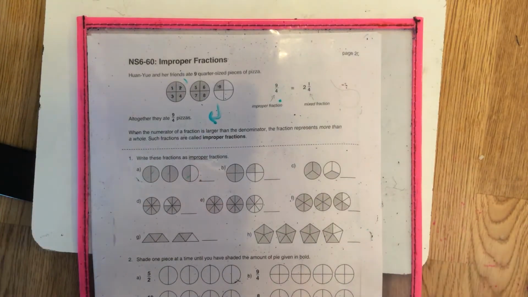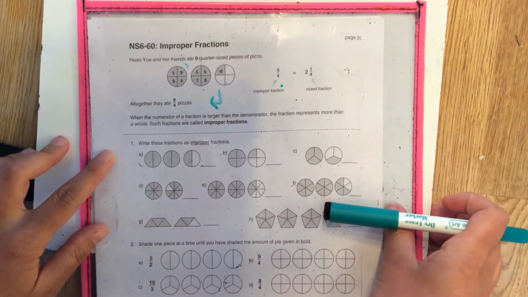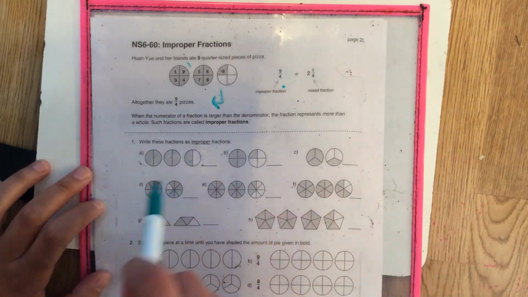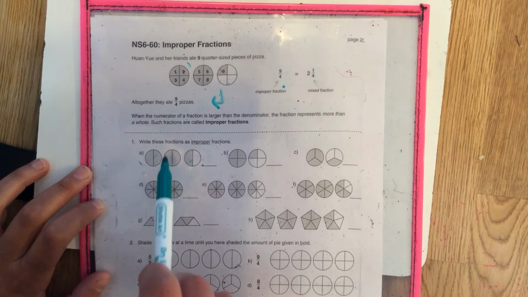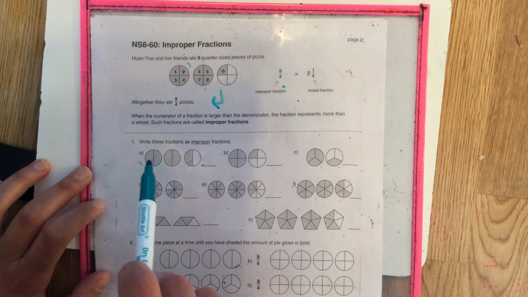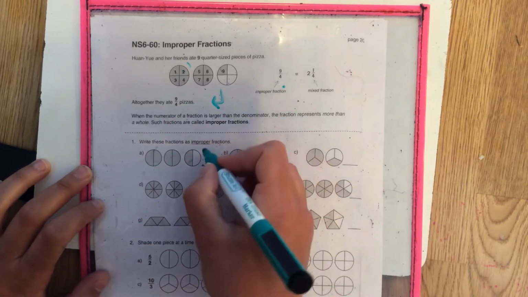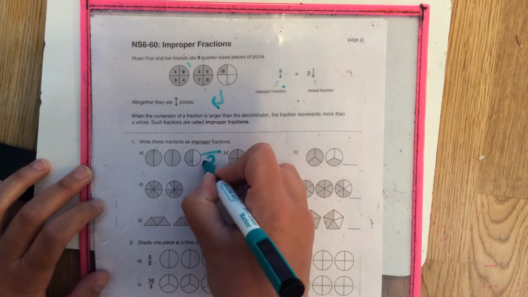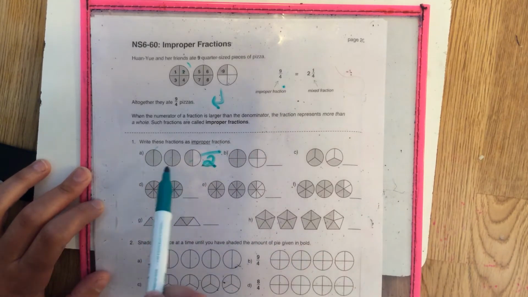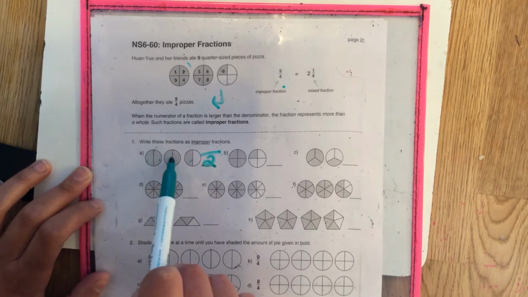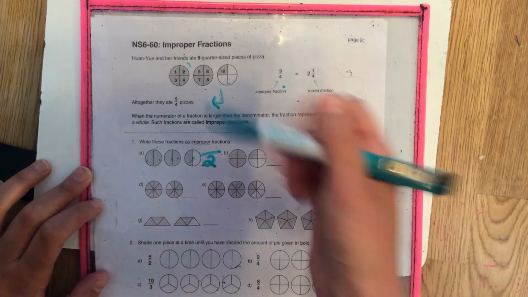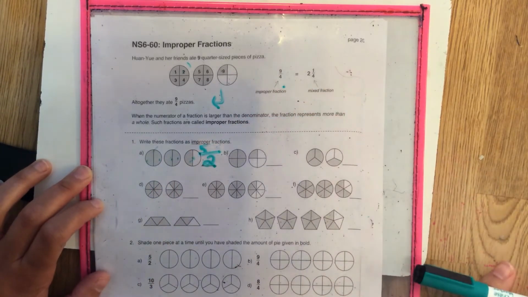Let's do a couple examples together and then I'll leave you to complete this worksheet yourself. Okay, so the first thing we need to do is count how many pieces make up one whole in our fraction. There are 2 pieces in one whole circle here, so I know my denominator is 2. Now I'm going to see how many I have total. I have 1, 2, 3, 4, 5. 5 halves, or 5/2.